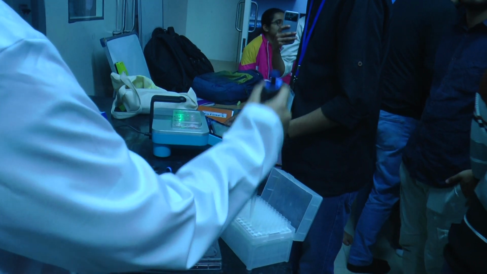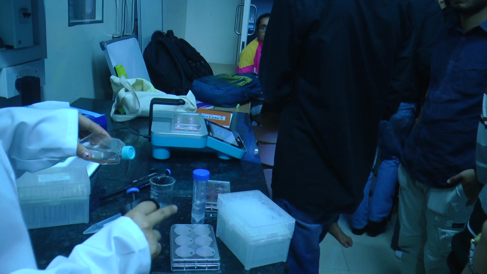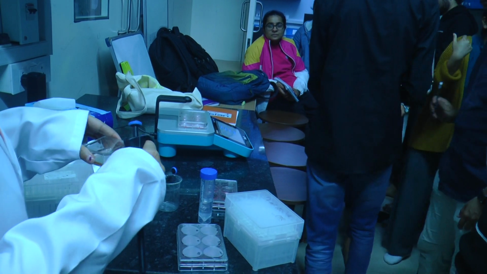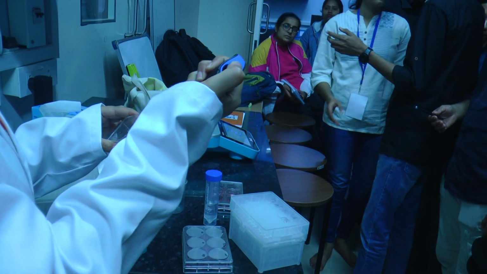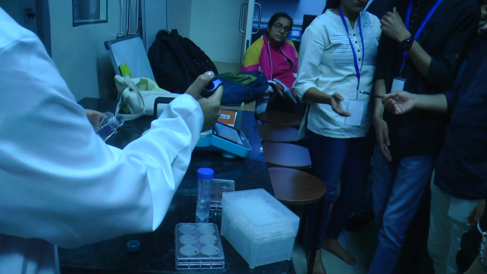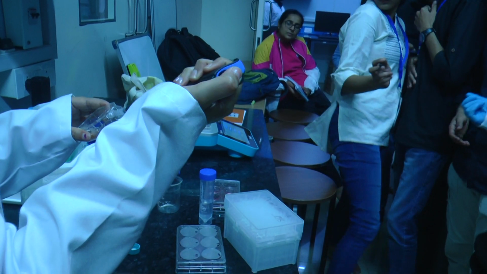So first, in these cells we have the culture media, okay? So first we'll remove that. We'll slowly remove it so that the pipette should not touch the bottom, because our cells are adhered there.